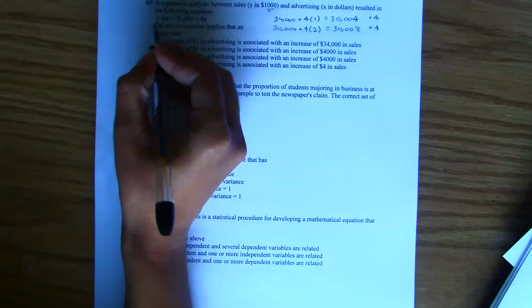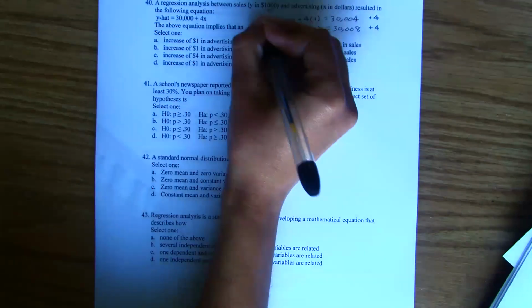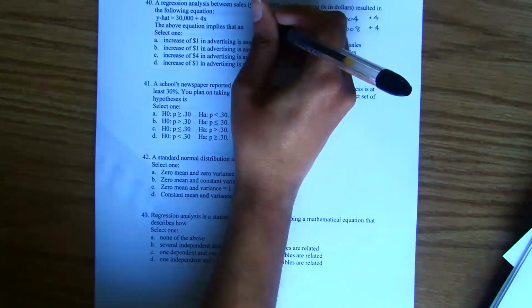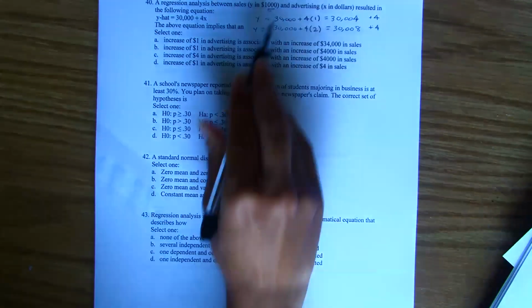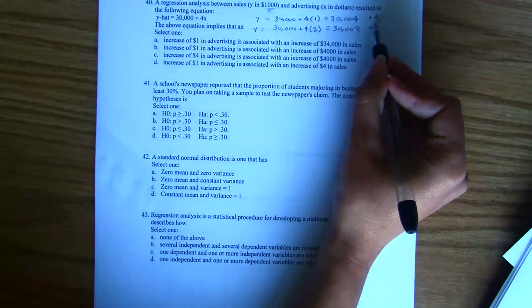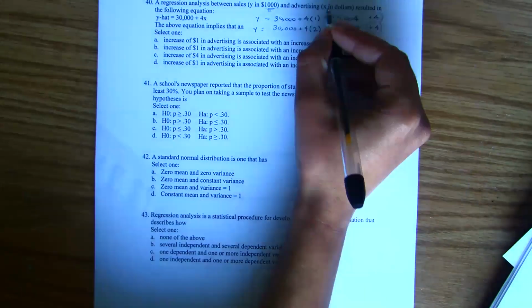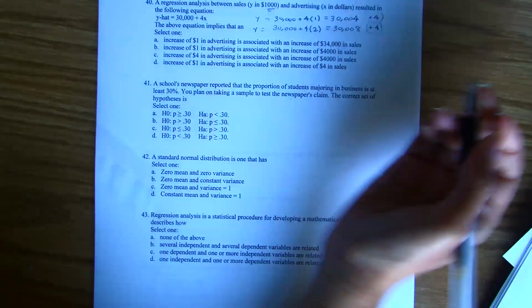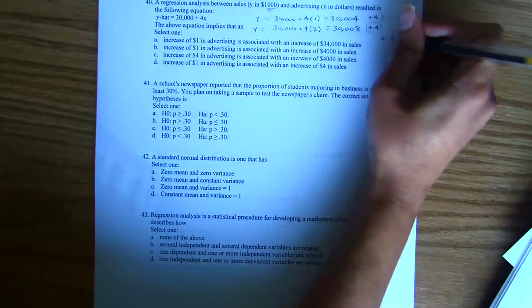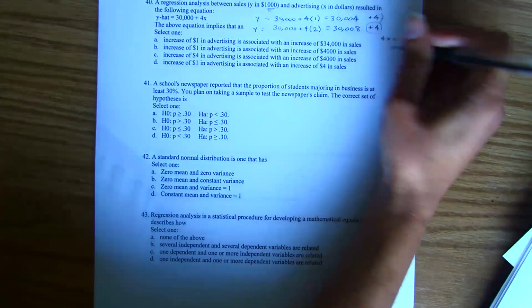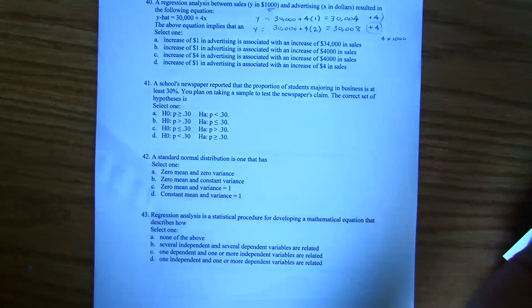Because our Y, Y equals this, is in thousands, we have to multiply this by thousands because our X is in dollars. This is in thousands. So we have to do 4 times 1,000, and that's going to be 4,000.